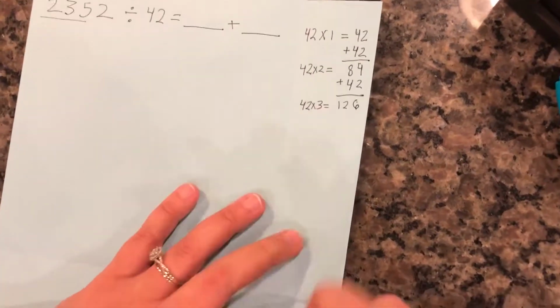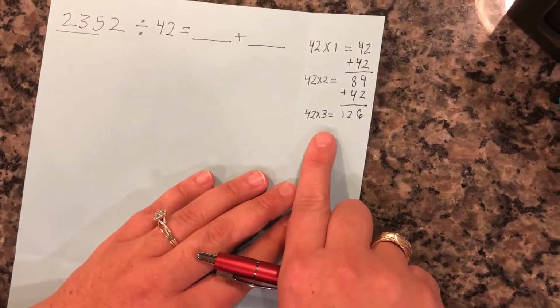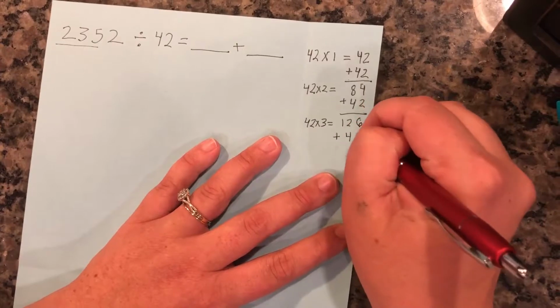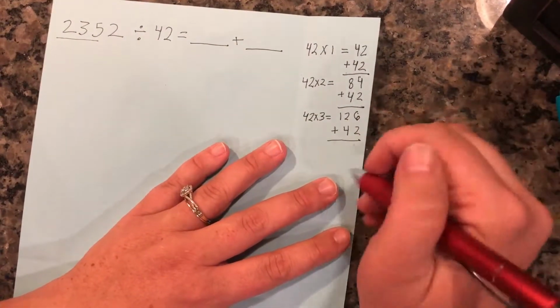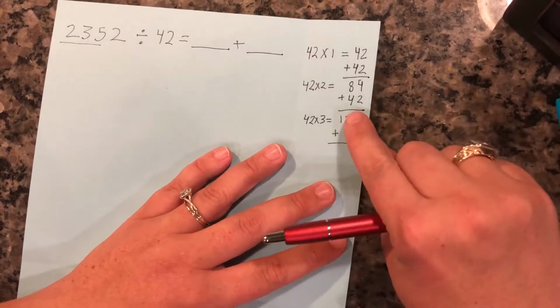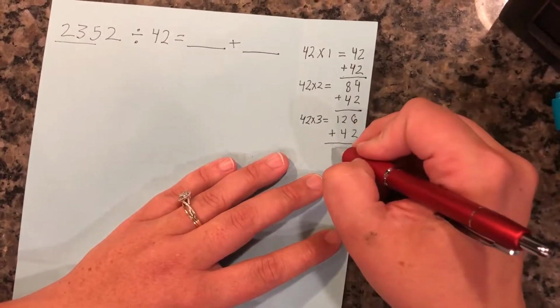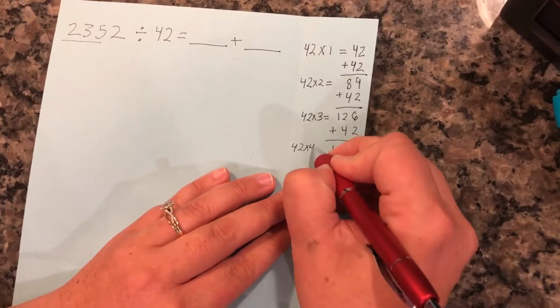Now, I also do not know what 42 times 4 is off the top of my head. In order to figure that out, again, I'm going to add another group of 42. So, 6 plus 2 is 8. 2 plus 4 is 6. Carry down my 1. That is equivalent to 42 times 4.